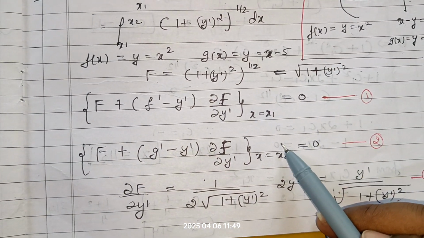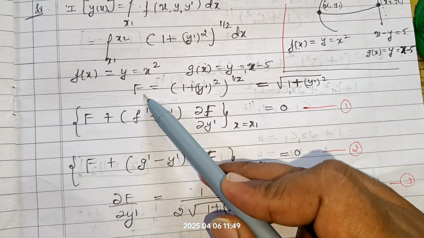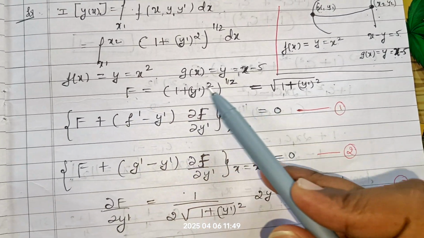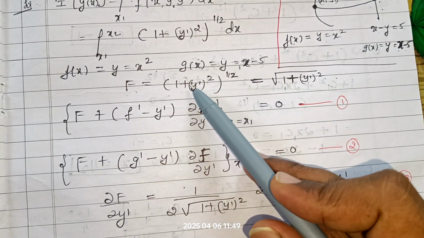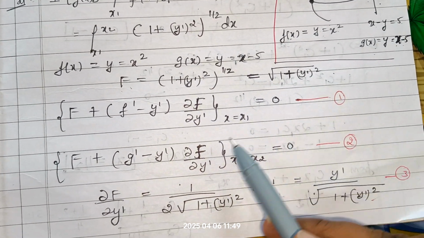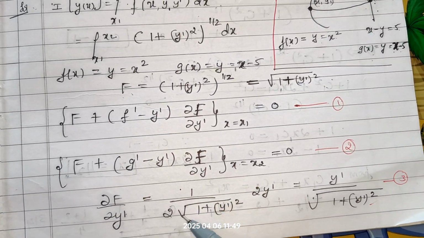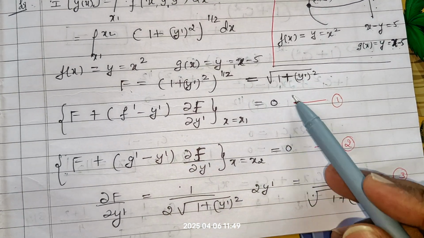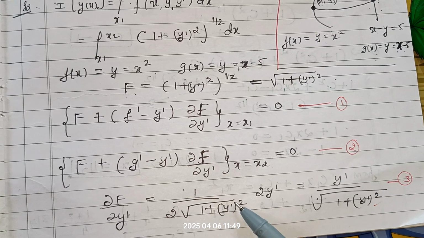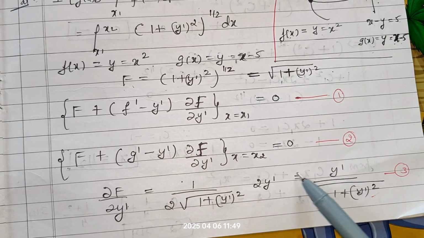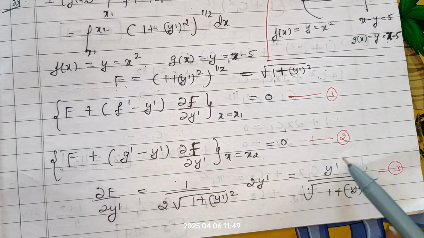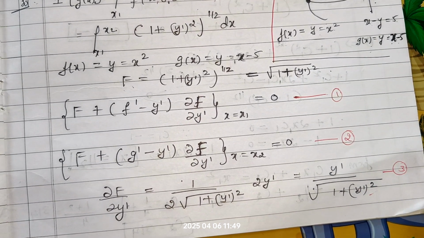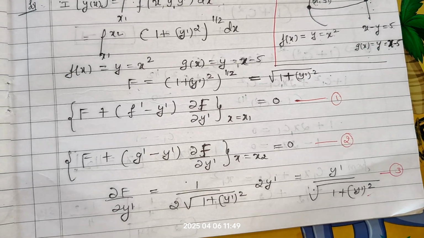So for these two equations, we compute ∂f/∂y'. It is like the root of x, that is 1/2 times the root, then the differentiation of this is 2y', so the 2 cancels. You will get ∂f/∂y' as y' divided by the root of 1 + y'².